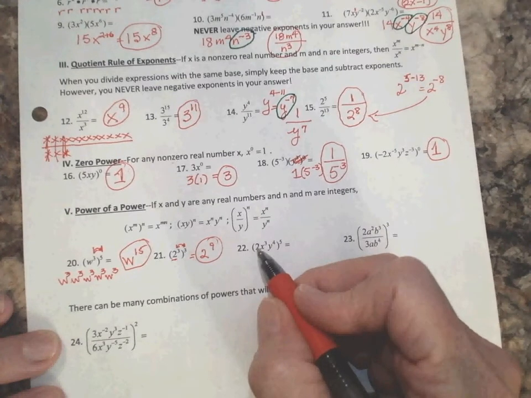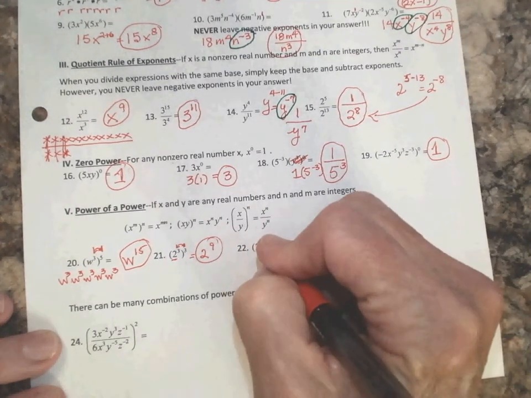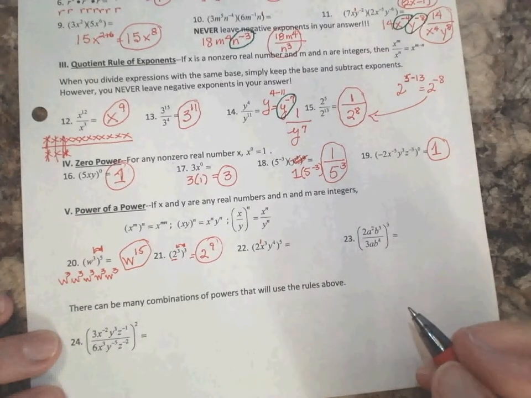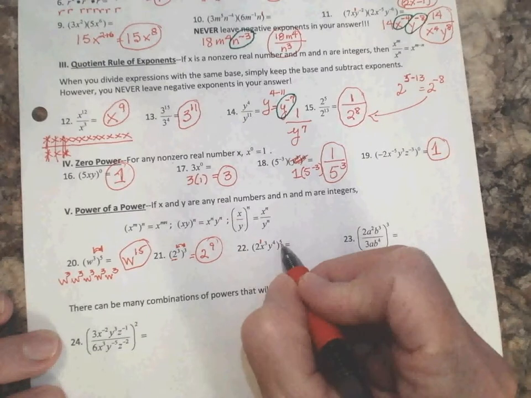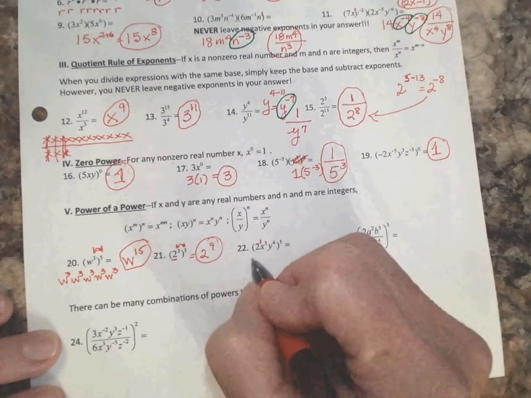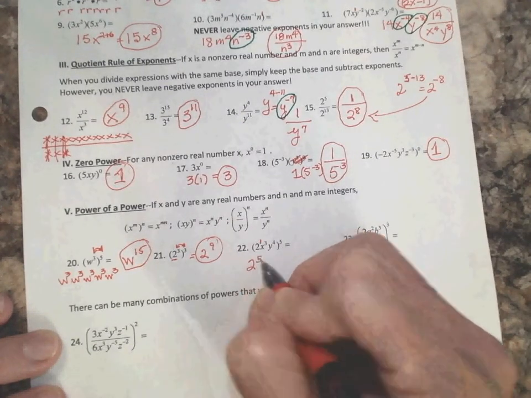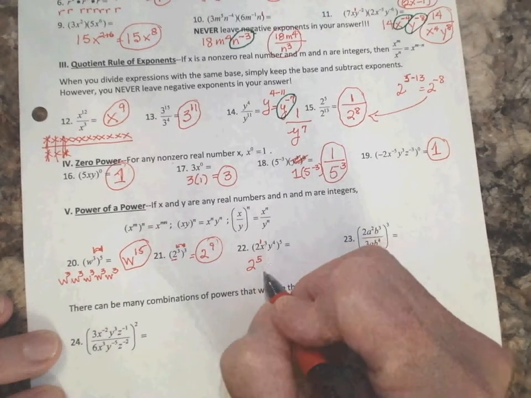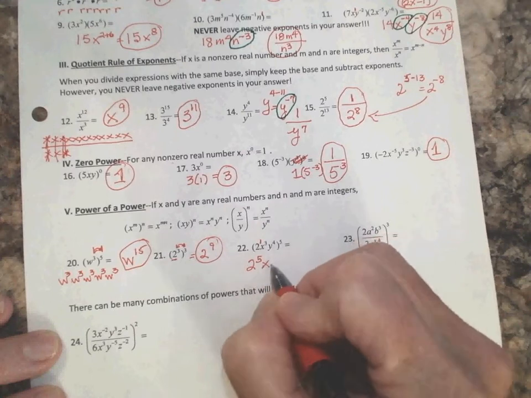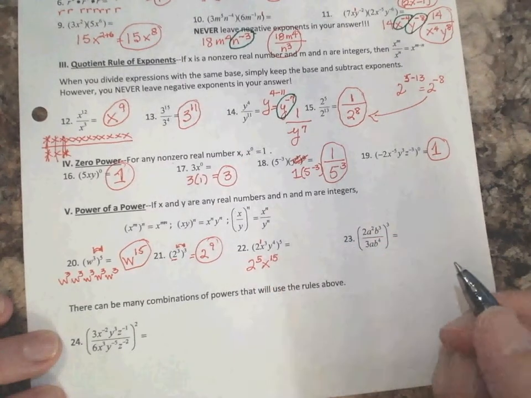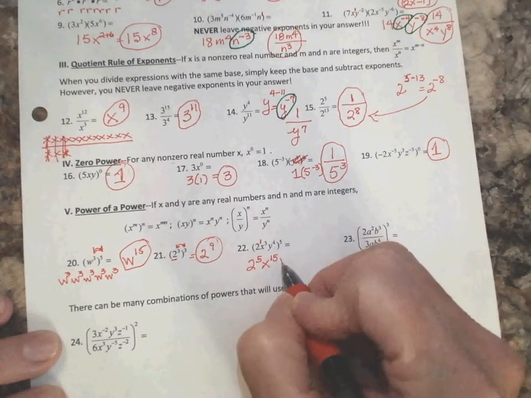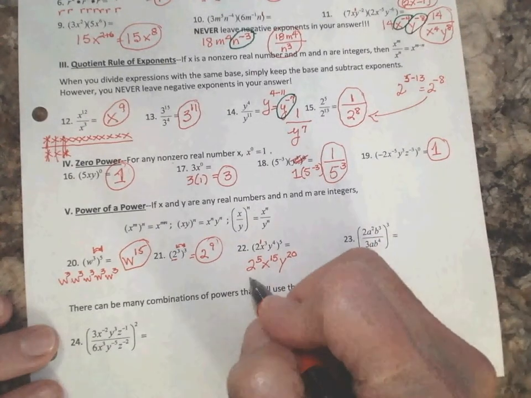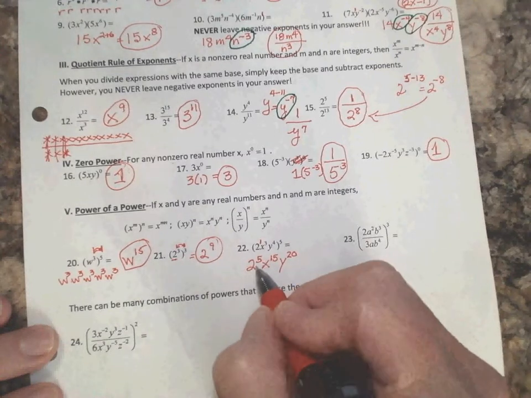Now, this one's a little bit different. Okay? The 2 has a power number that we just can't see. It's an understood 1 right there. So if we multiply every exponent times the power outside, the 2 will become 2 to the 5th, because 1 times 5 is 5. The x's will become x to the 3 times 5, which is 15. The y would become 4 times 5, y to the 20th.